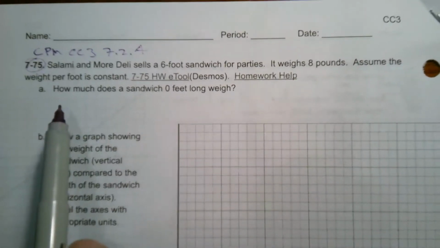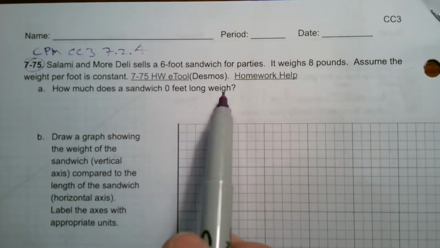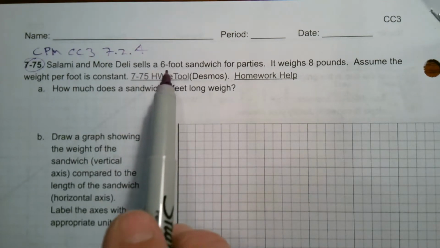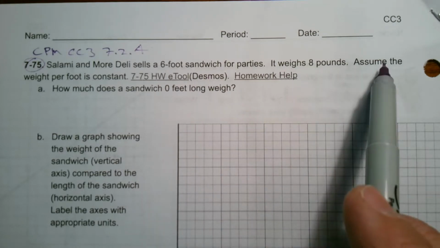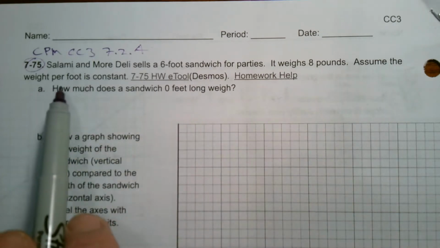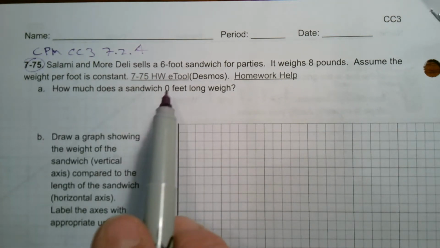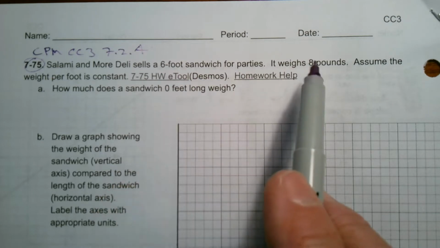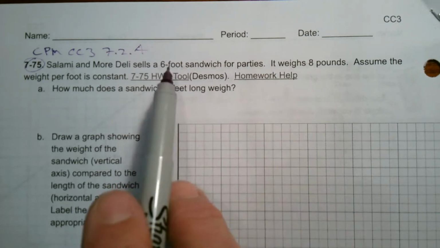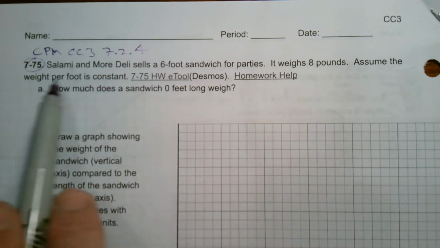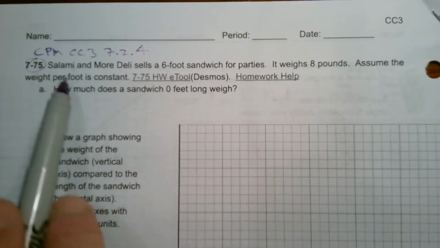How much does a sandwich 0 feet long weigh? So it's a 6-foot sandwich and it weighs 8 pounds, and it wants to know, assume that its weight per foot is constant. So if it's 6 feet, weighs 8 pounds, we could determine how heavy 1 foot would be, right? Because it's a constant weight. It's proportional. It has a ratio here.